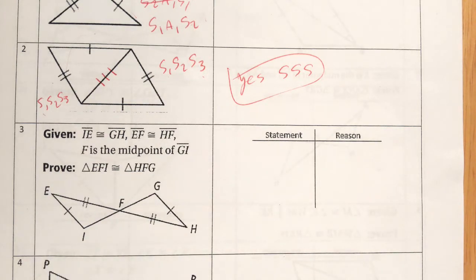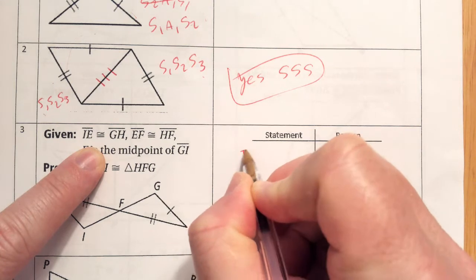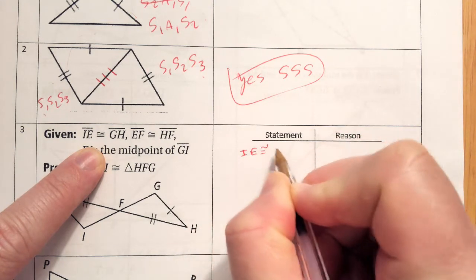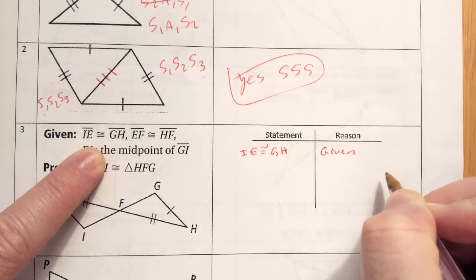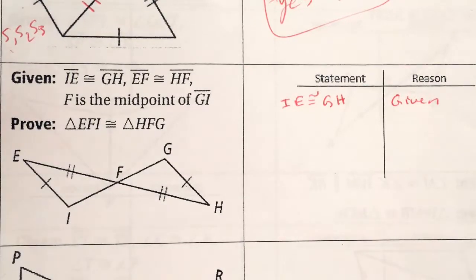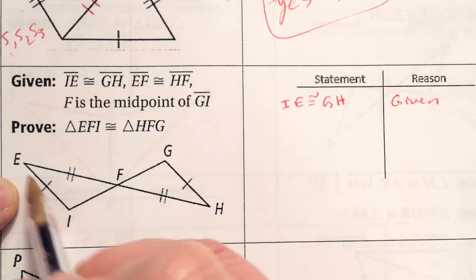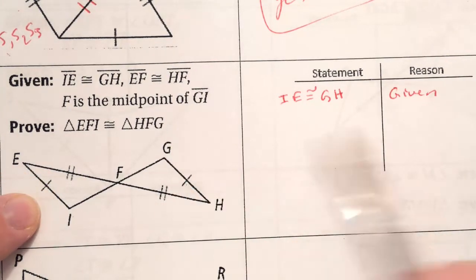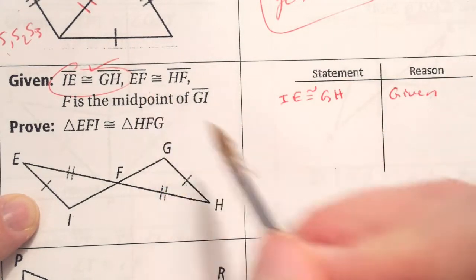Okay, so number 3. I always like to do the givens first. The first given they give us was IE is congruent to GH. And that was given to us. And now we label it. So I'm going to zoom in so you can see this a little better. Okay, so that was given, and now we'll make sure that's labeled. So IE is equal to GH. Yep, they both have singles. So that's done. Check.